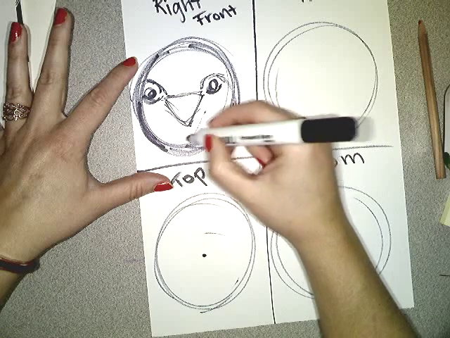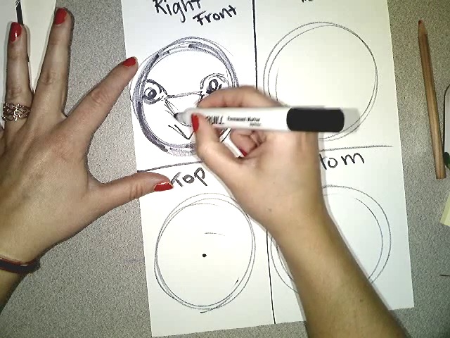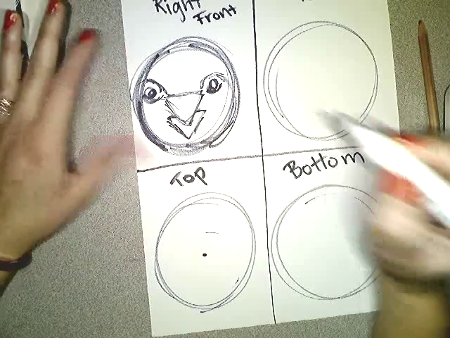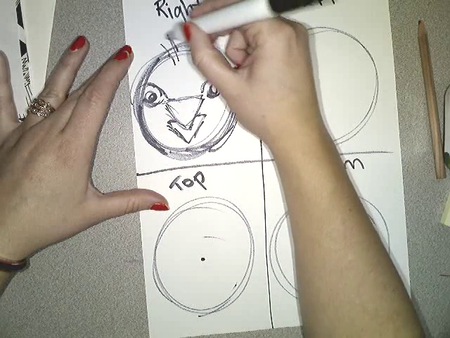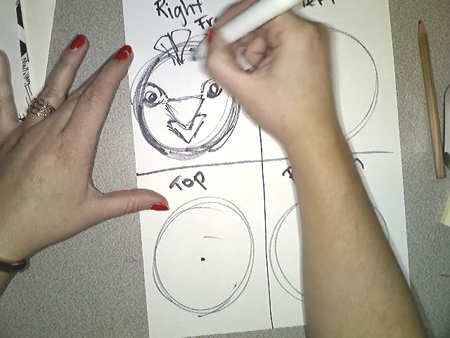Maybe I want the beak to be open, so I'm drawing another one there to show that it is open space. And I want to have feathers coming off to make it look kind of derpy.